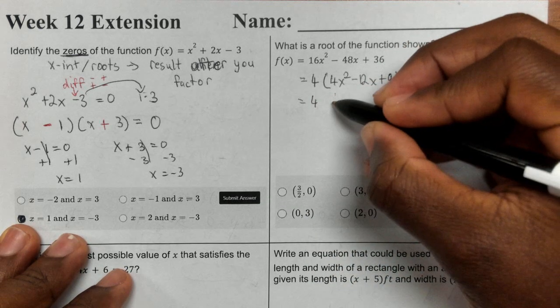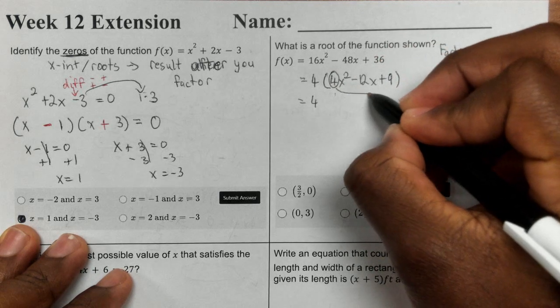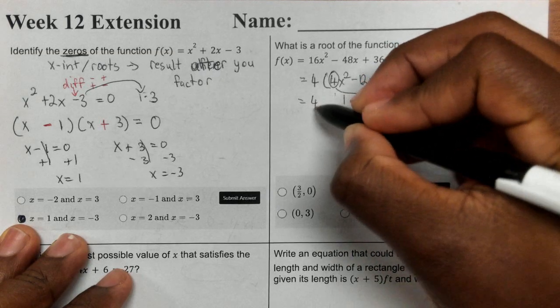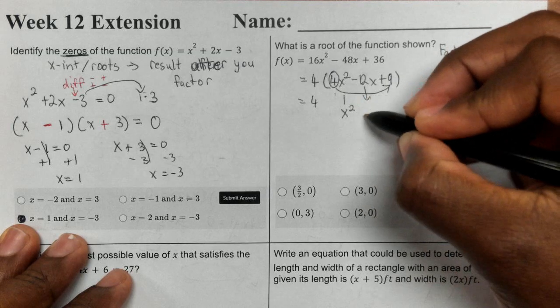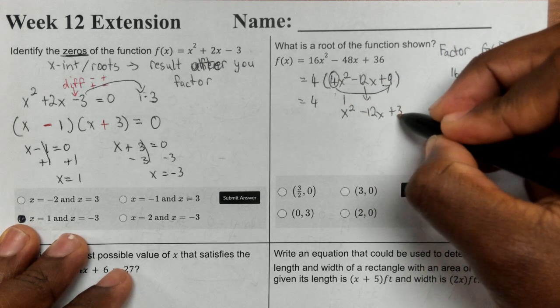So I'm going to try the method called slide and divide. I'm going to take the leading coefficient and slide it to the end. The x squared, I'm going to bring it down. I'm going to ignore this for right now. X squared, I bring it down. Negative 12x, I bring it down. The 4 and the 9, I'm going to multiply to get 36.